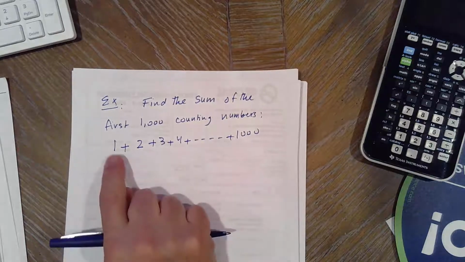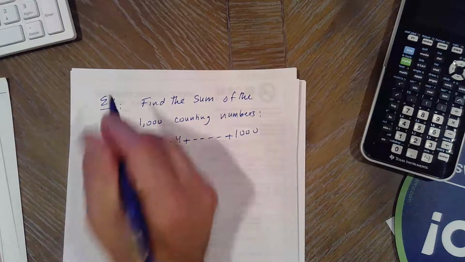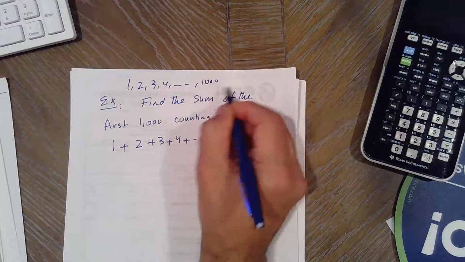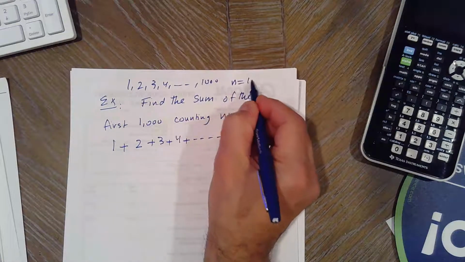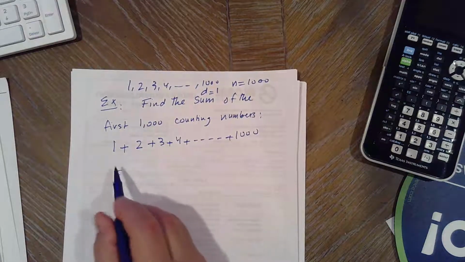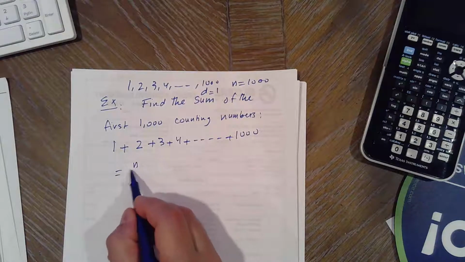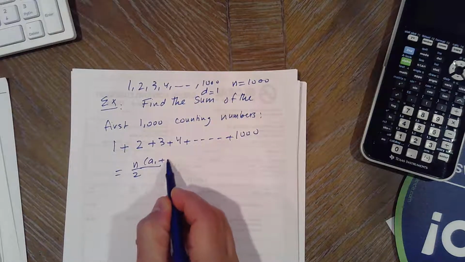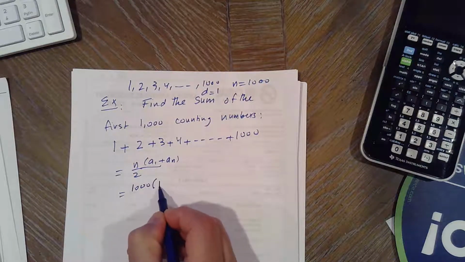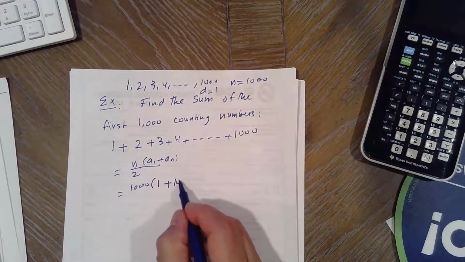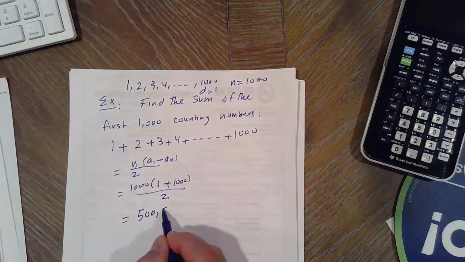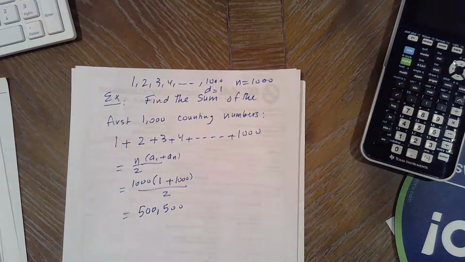So remember, this is an arithmetic sequence: 1, 2, 3, 4, up to 1000. There are n of them, which is 1000, and the common difference is 1. Right? So if we're adding them, it's n over 2 times a1 plus an. There's 1,000 of them. The first term is 1, the last one is 1,000, divided by 2, and that gets you 500,500 if you add up all these.